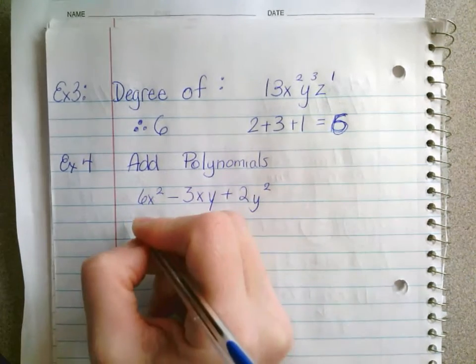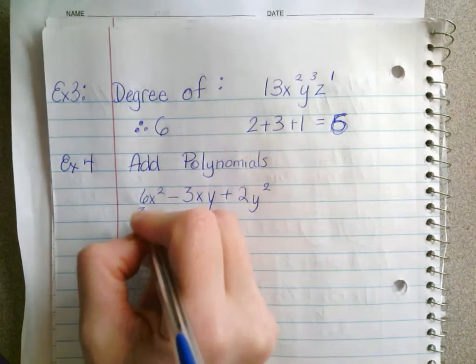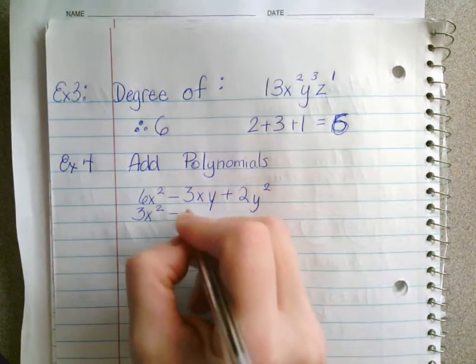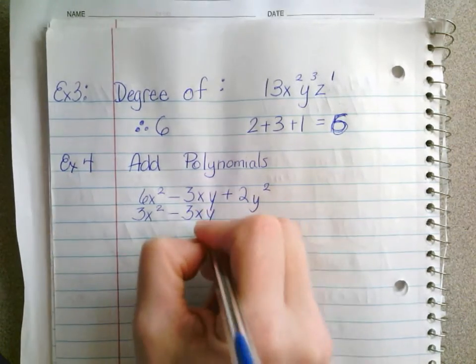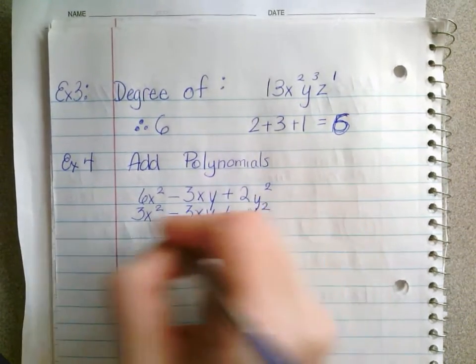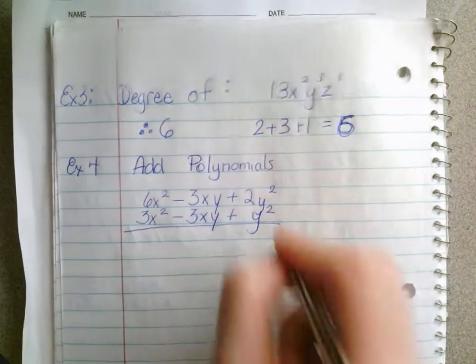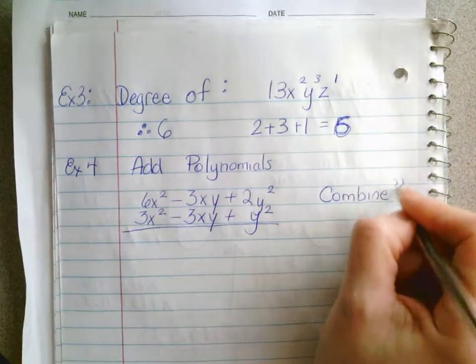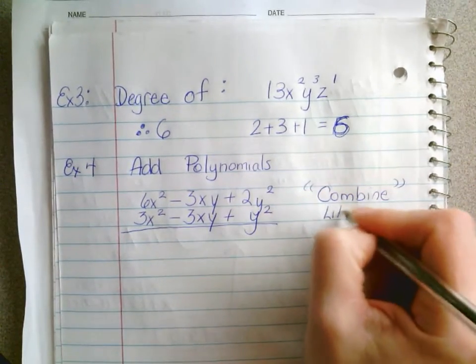And we're going to add that to 3x squared minus 3xy plus y squared. So we're adding. So that just basically means combine, right? And you're combining like terms.